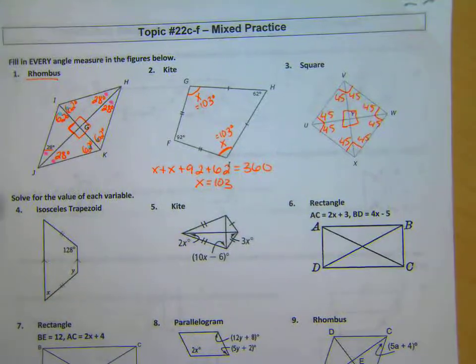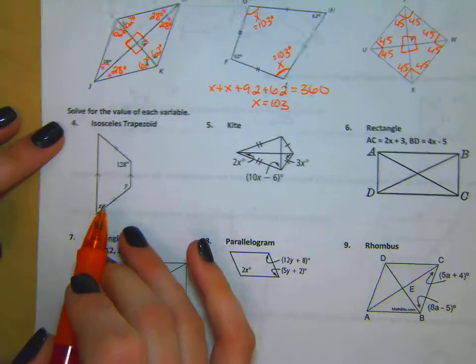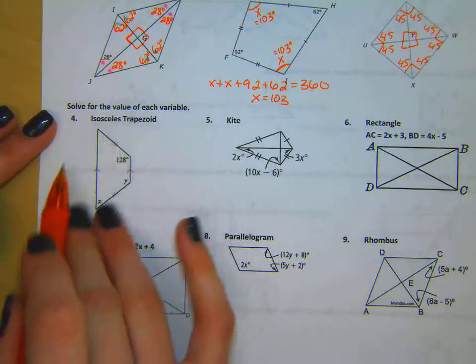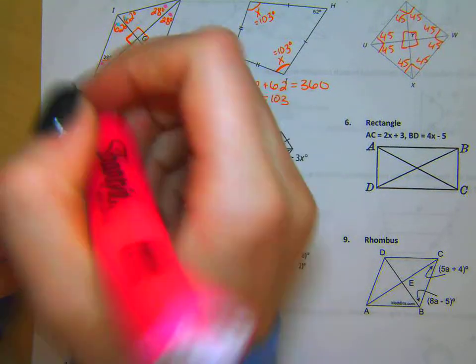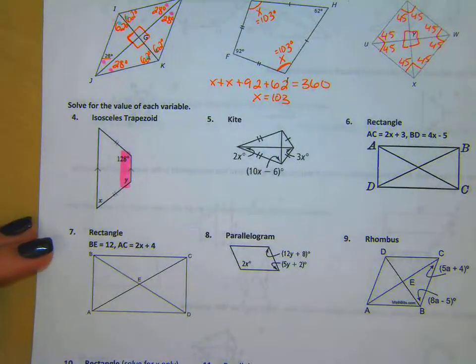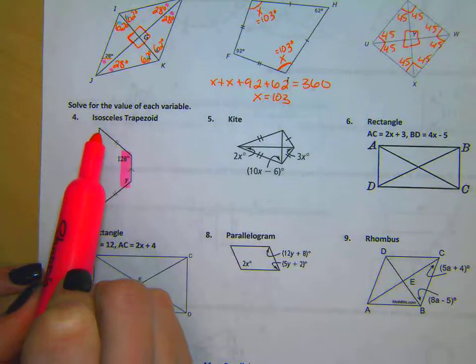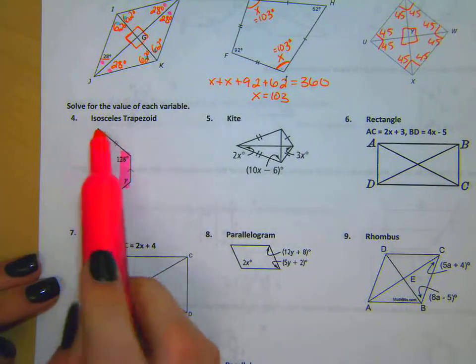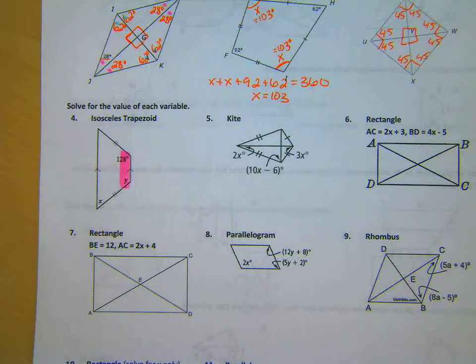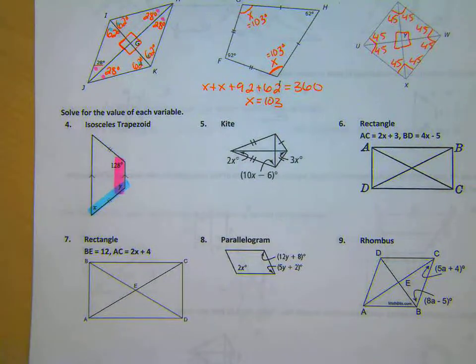All right, moving on to number 4. Now we're getting into some more algebraic concepts. We want to solve for the values that we have here. So first we have an isosceles trapezoid. One of the properties that we know in an isosceles trapezoid is that our base angles are congruent. So these 2 angles are base angles, as are these 2 angles. But I don't need to highlight those because there's nothing up here for me to work with.